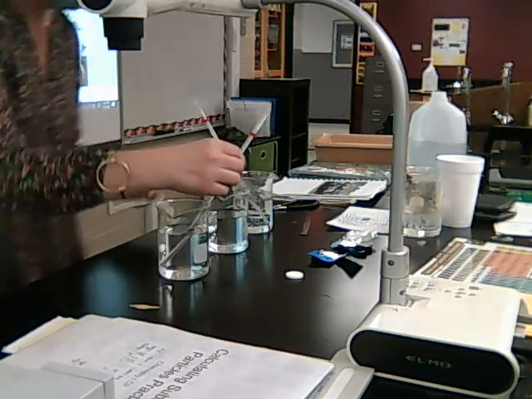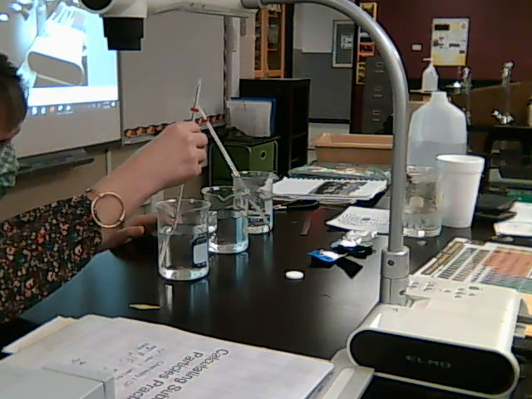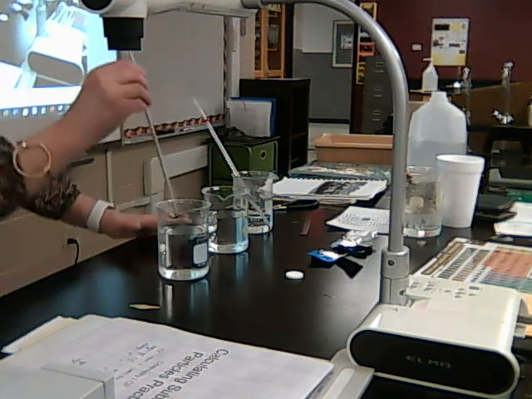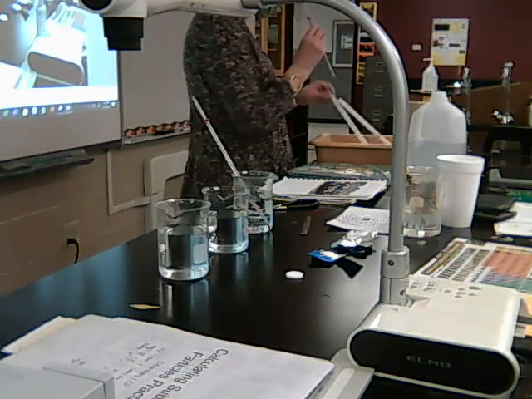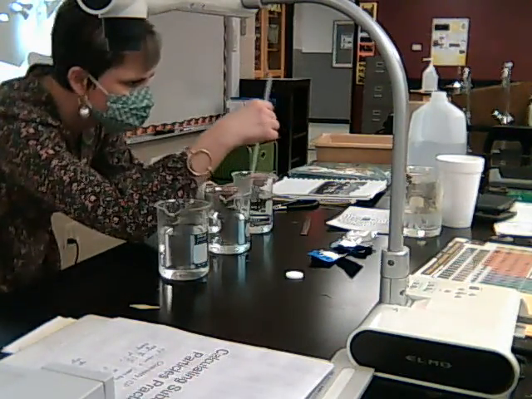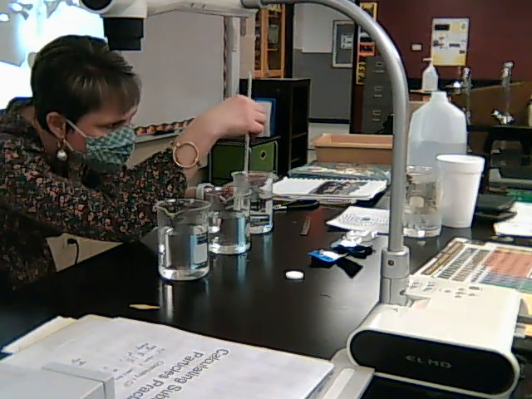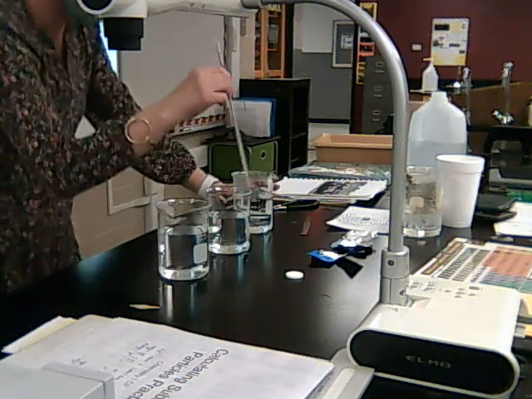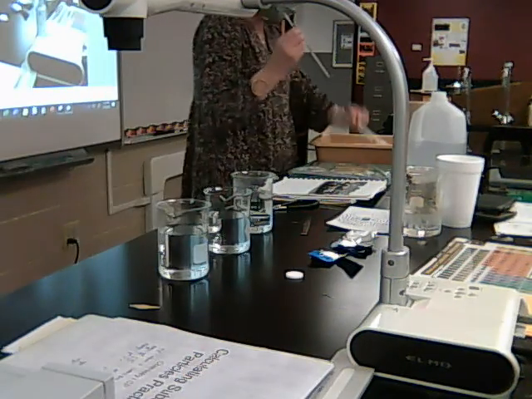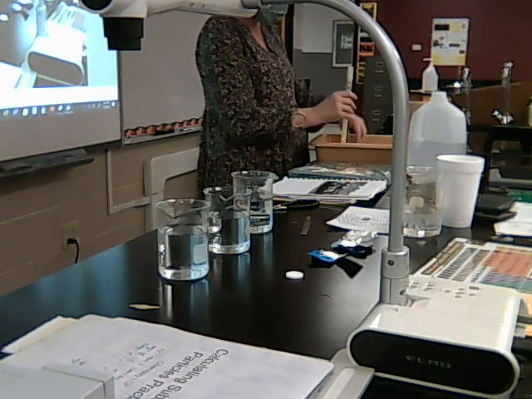And then my cold one looks like it's about 5 degrees Celsius. So it's pretty cold, 5 degrees. And then my hot one looks like it's about 64 degrees, probably 64 degrees. Okay? So that's just making sure we've got a hot, a room temperature, and a cold.